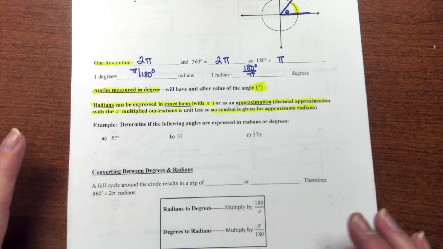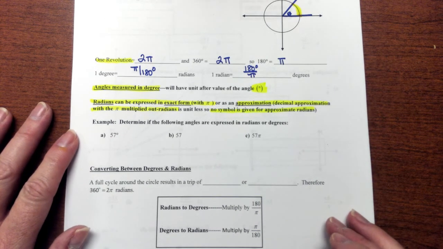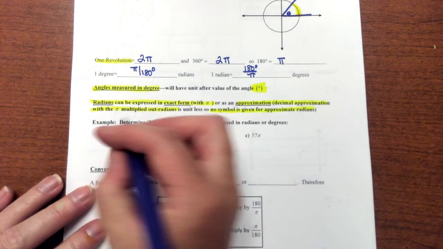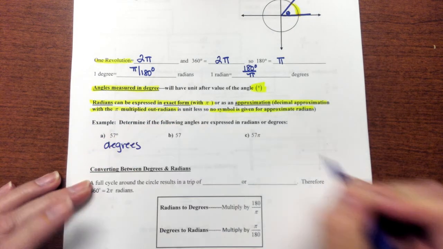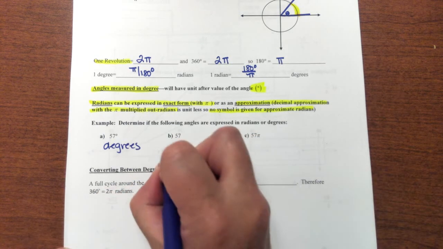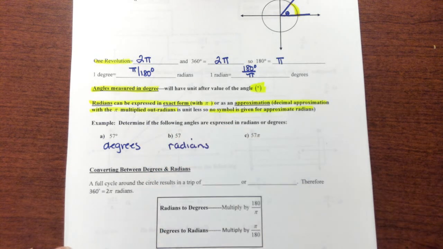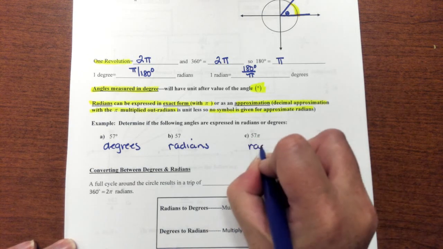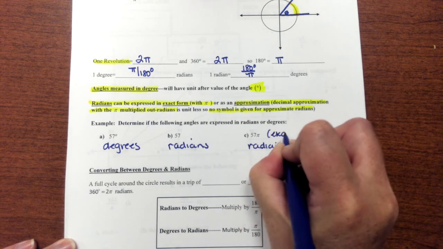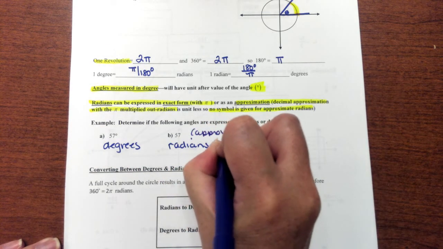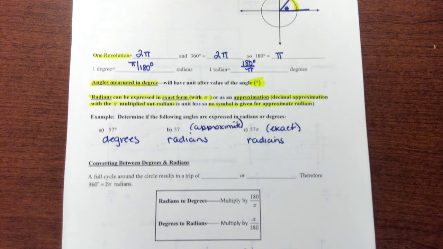So the first thing you want to be careful of is making sure what unit of measure you're dealing with. Are we dealing with degrees or radians? So 57, again, you see the degree symbol, so I know it's going to be degrees. When you just see 57, notice there's no degree symbol. So if I see 57 written, that's going to be an angle in radians. 57 pi, again, there is no degree symbol, and this is an exact angle measurement, so this is going to be radians as well. So this I know is exact because I see the pi symbol. 57 with no pi symbol, this is going to be approximate. This is an approximate radian measure because they've multiplied out the pi.